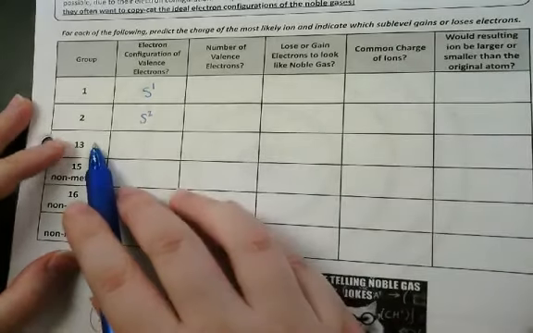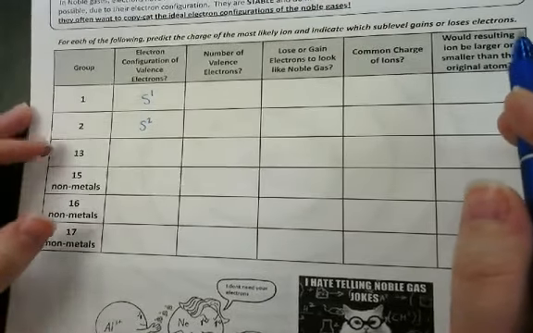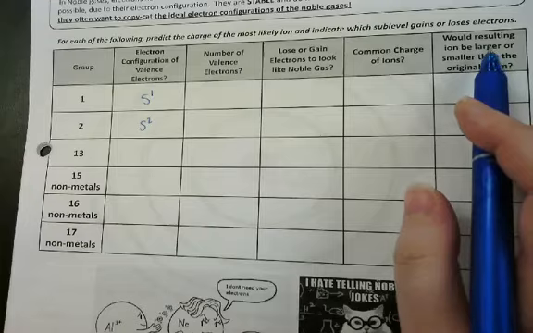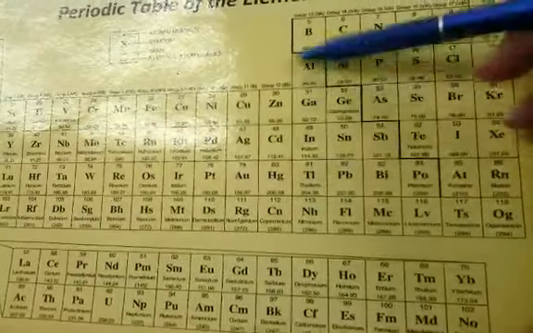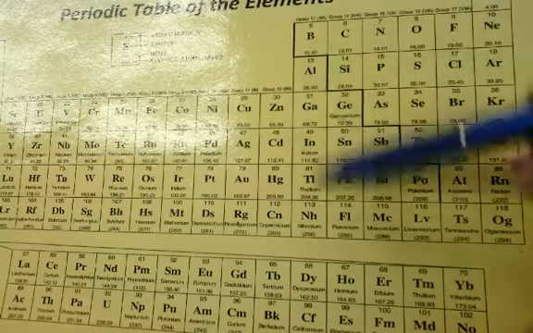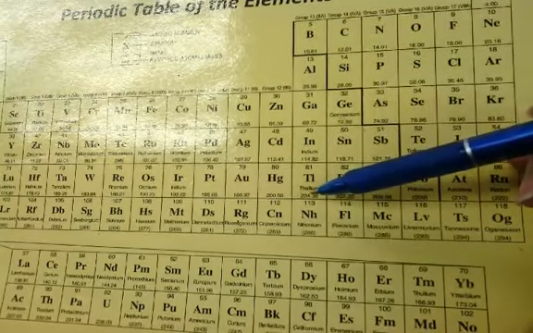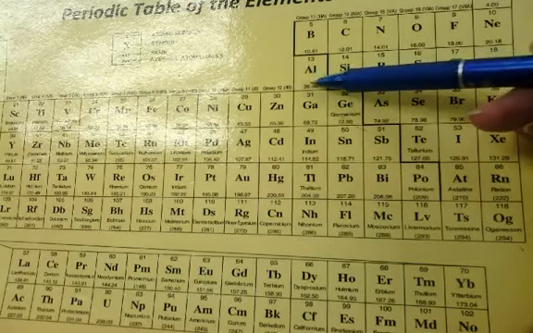Group 13. What would that be? So group 13 is right here. That would be P1. However, is just P1 our valence electrons?